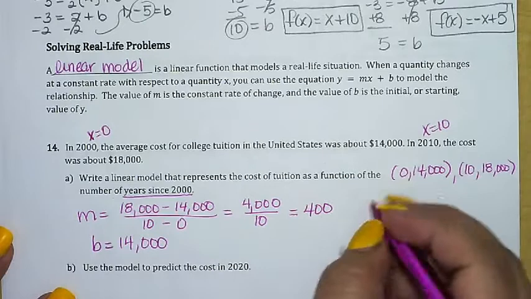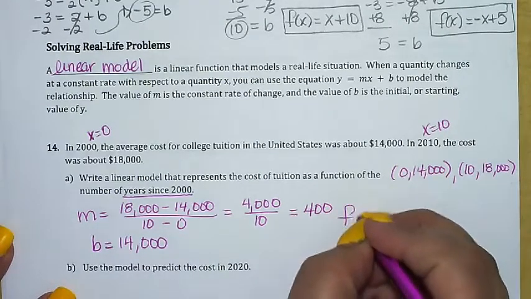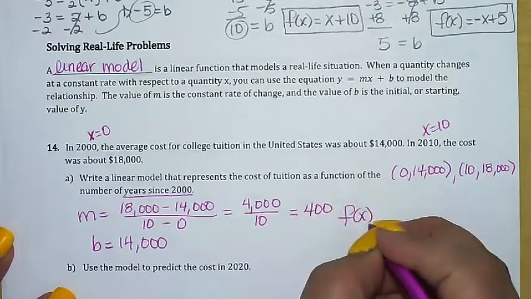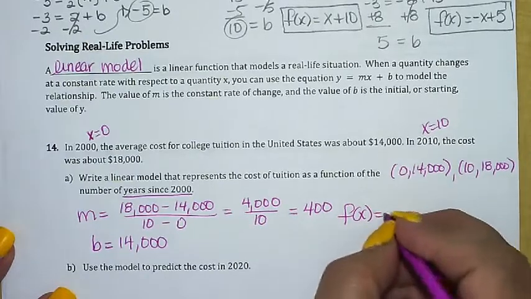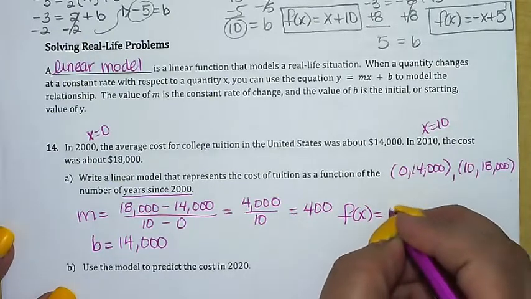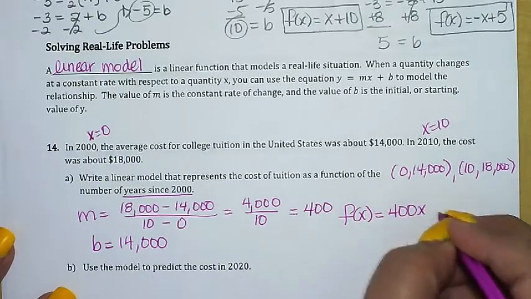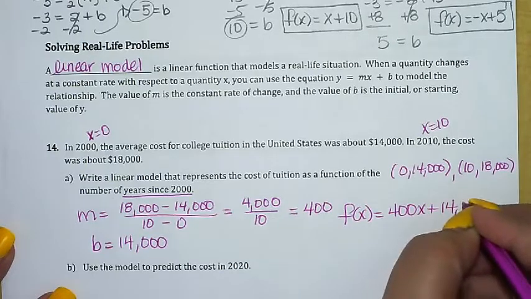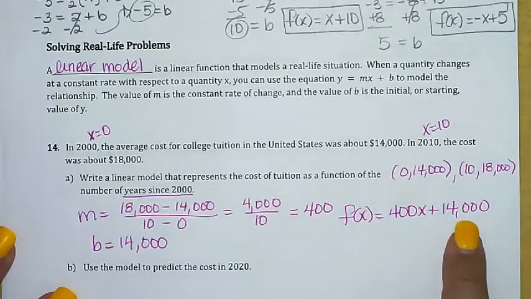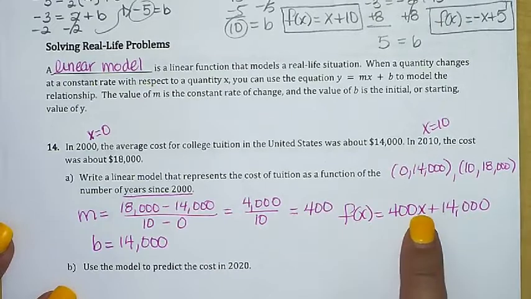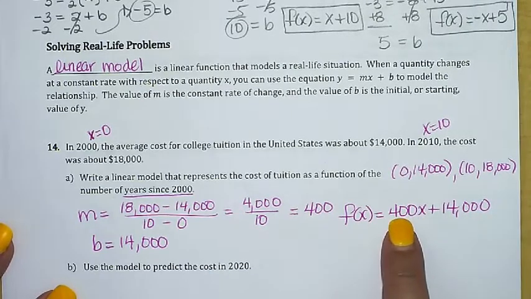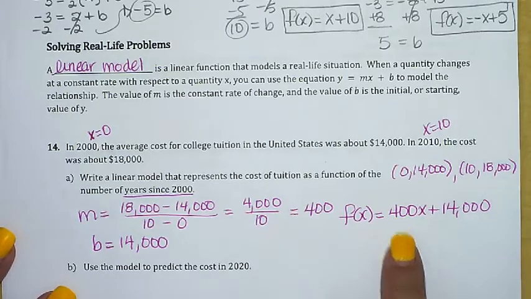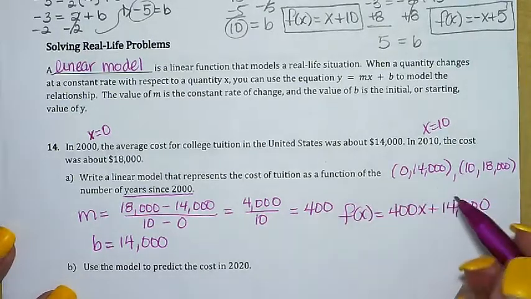And now we have our two ingredients, and we can write our function. Notice they use the word function. That's why I'm using f of x. So f of x equals 400x plus 14,000. It means we are starting with a tuition of $14,000, and every year it increased on average $400 every year. Okay, so that's our function for part A.